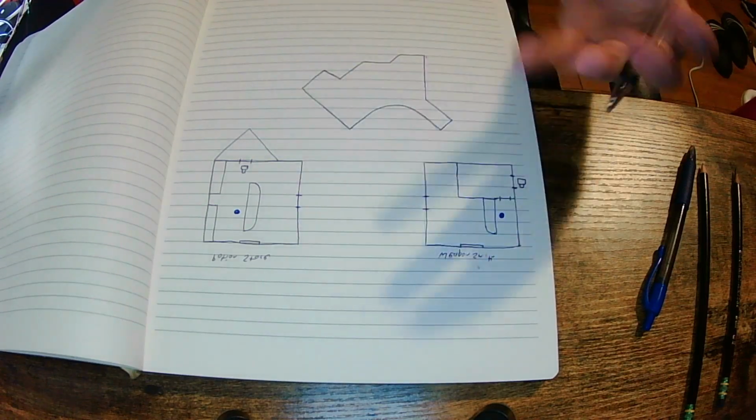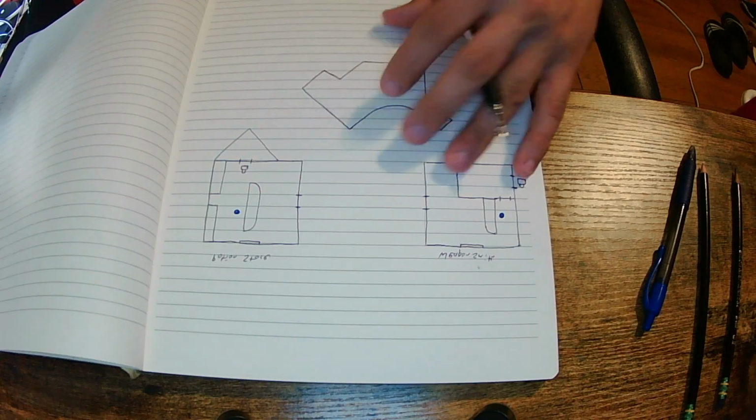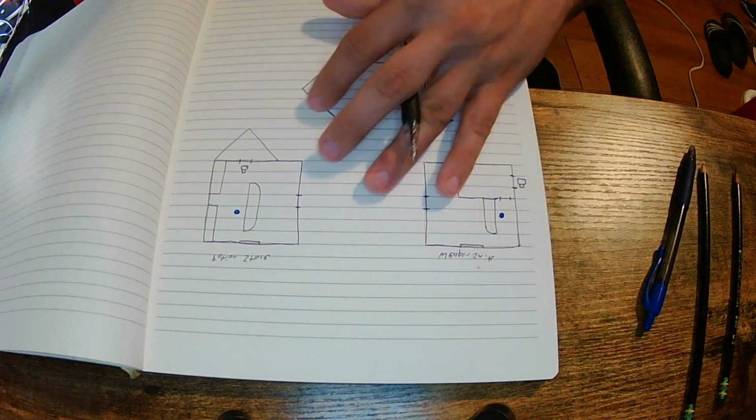And this could be anything. It could be a weird tent. It could be just a straight up weird building, or it could be a fenced in area.